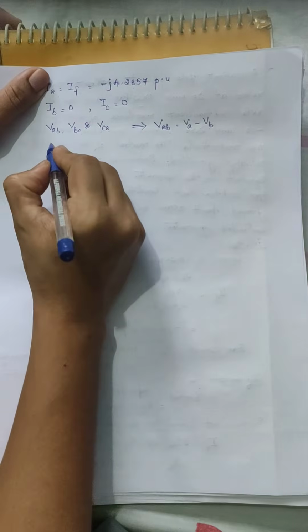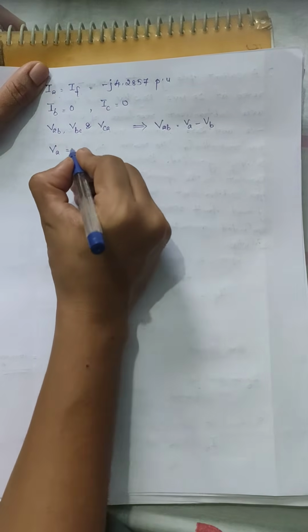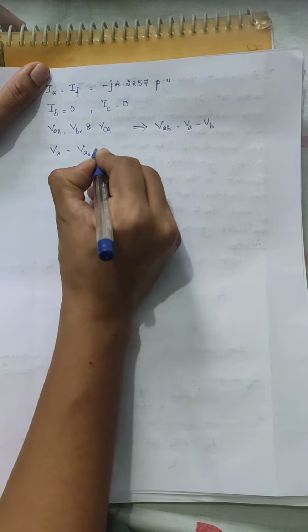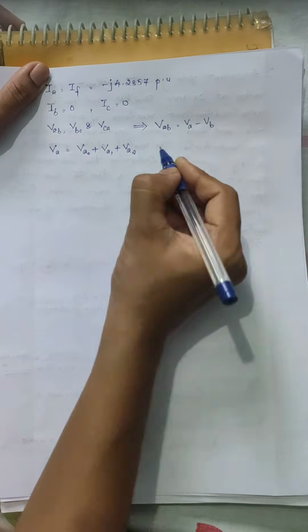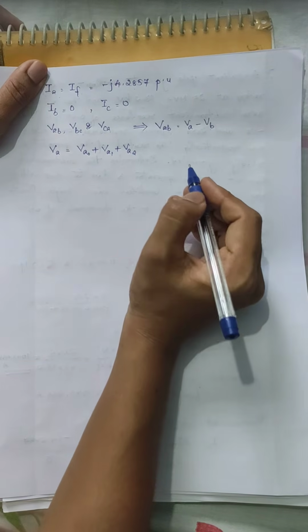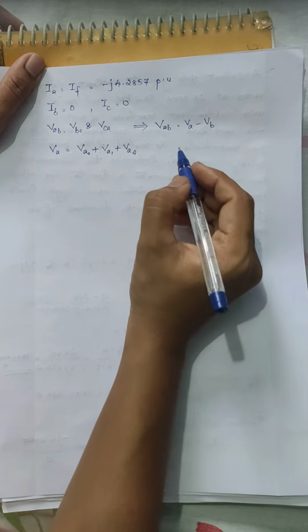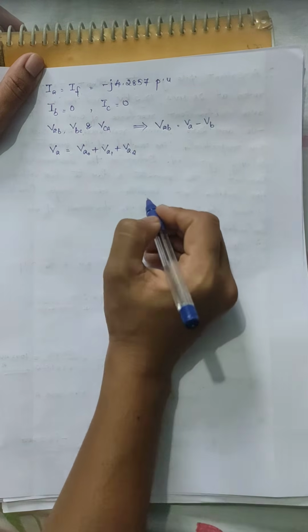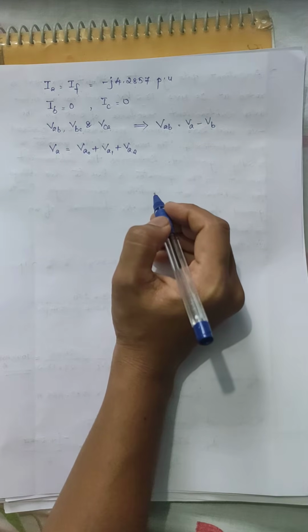The phase voltage VA can be expressed in terms of symmetrical components as VA0 plus VA1 plus VA2. So for that, first of all calculate VA0, VA1 and VA2.